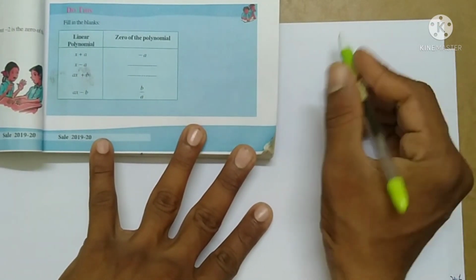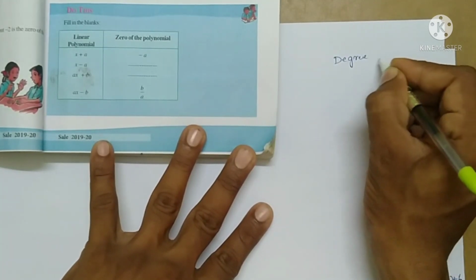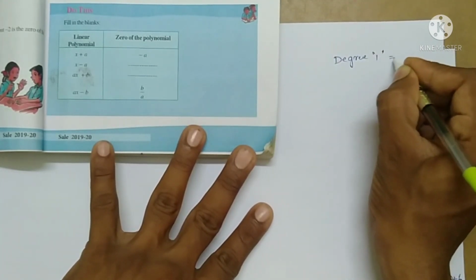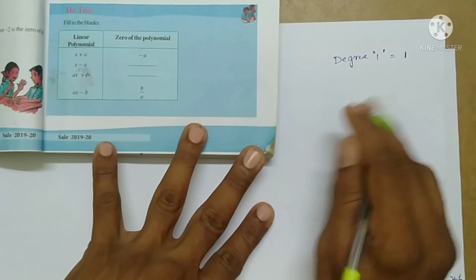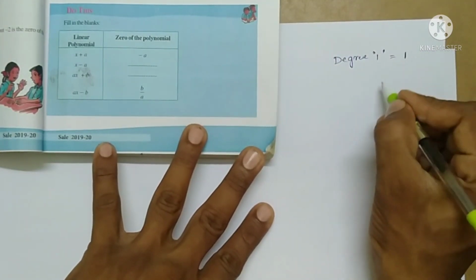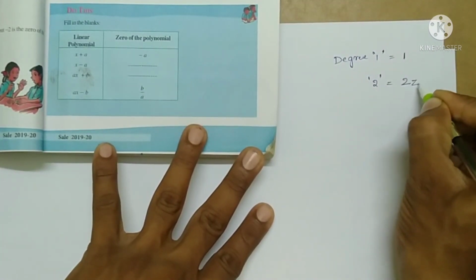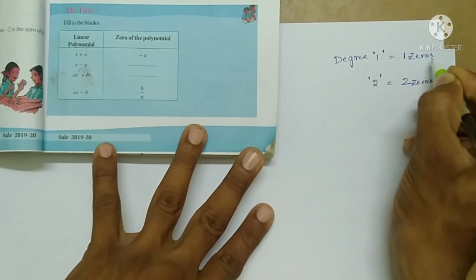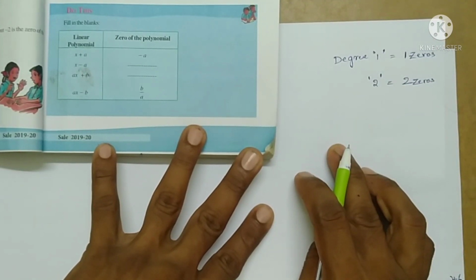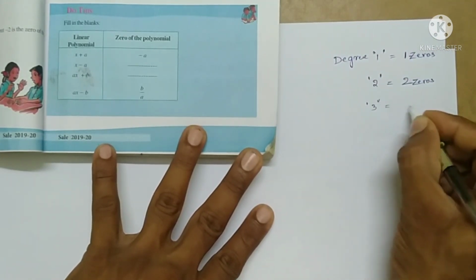When the degree of the polynomial is 1, we can get 1 zero of the polynomial. When the degree of the polynomial is 2, we can get 2 zeros. When the degree is 3, we can get 3 zeros.